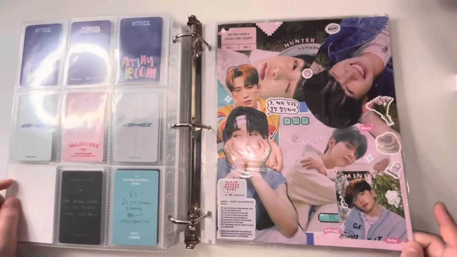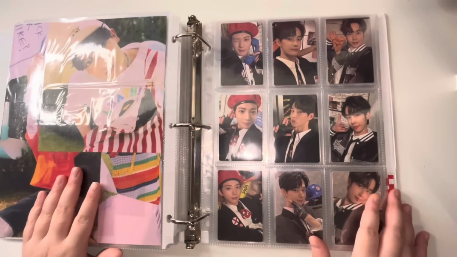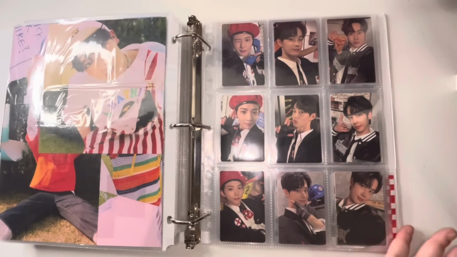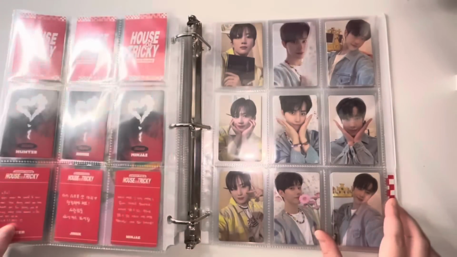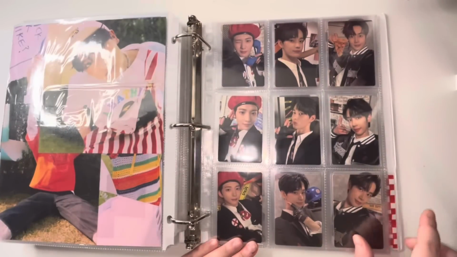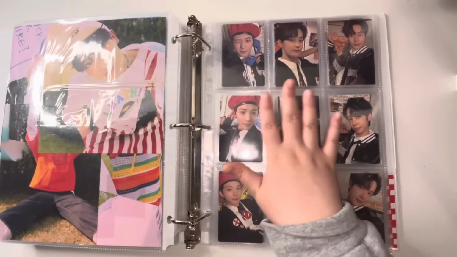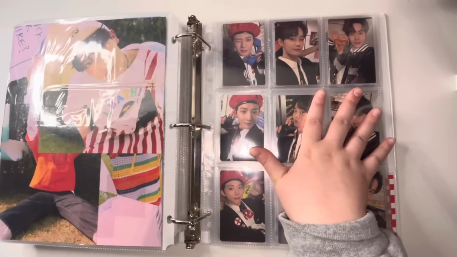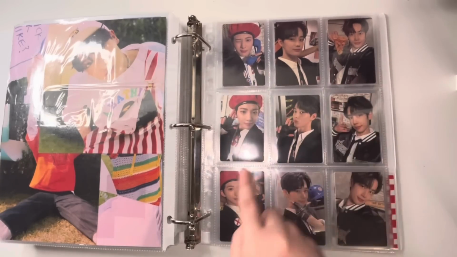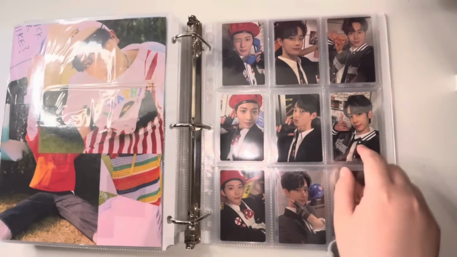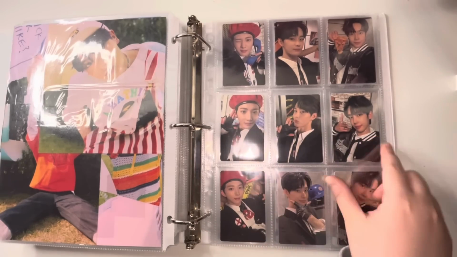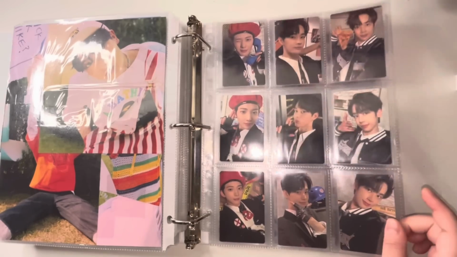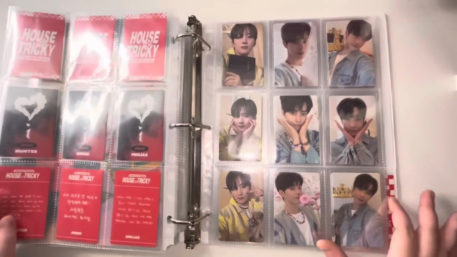And then we have xikers. For xikers, I collect Minjay, Jinjik, and Hunter. I collect all their album cards. So here was the first era. They've been doing 2 cards per member per album, so I put the 2 cards on either side and then something that matches in the middle, or try to at least. So the US cards matched this version, this era, so I added those in the middle.